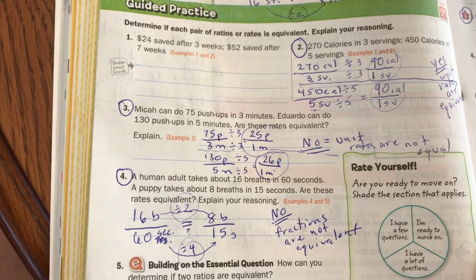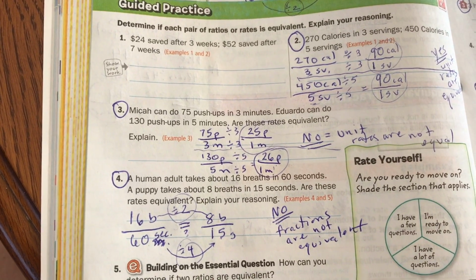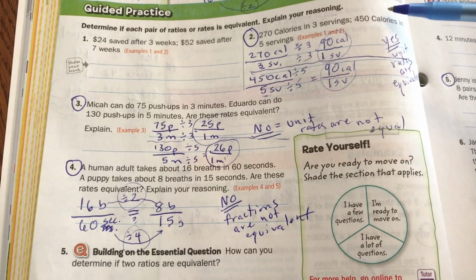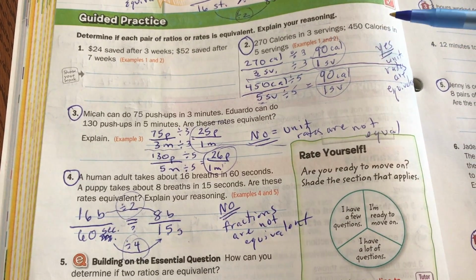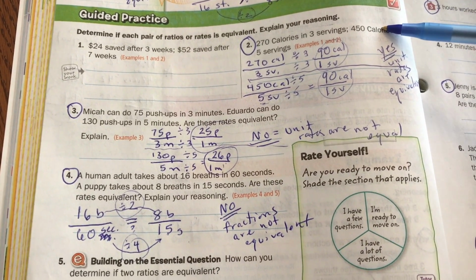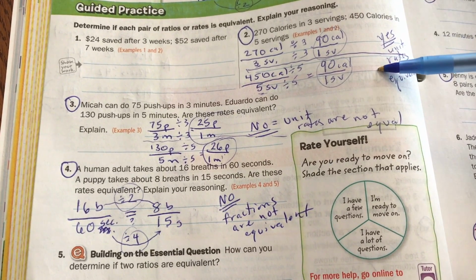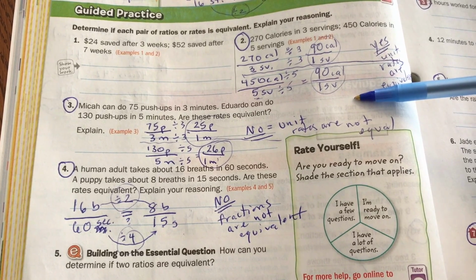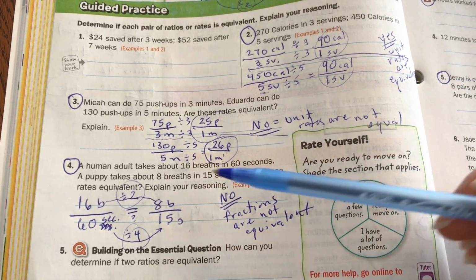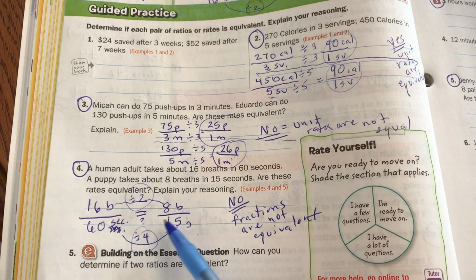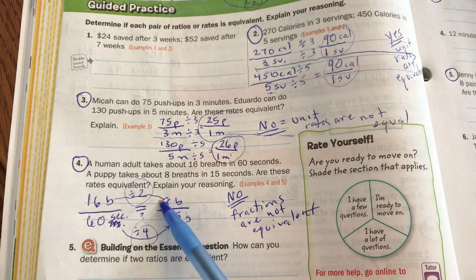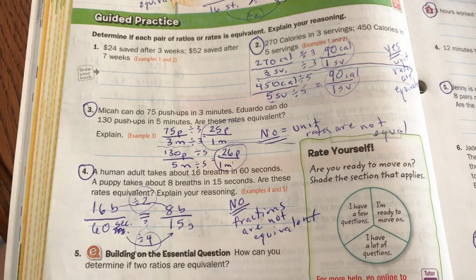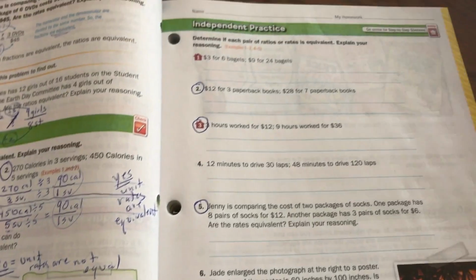Okay, now the major steps you need to remember is first, always turn the rates into a fraction. Second, if you can easily get a unit rate, then calculate the unit rates and see if they're equal or not. If you can't easily get a unit rate, then compare the fractions. See if the fractions are equivalent or not this way. You are going to be trying this on page 63.